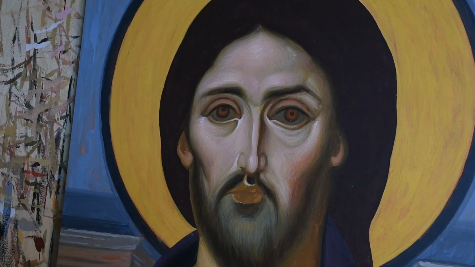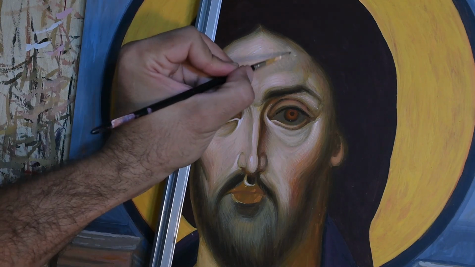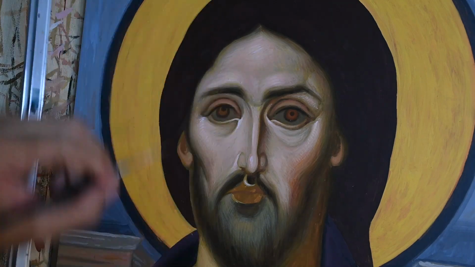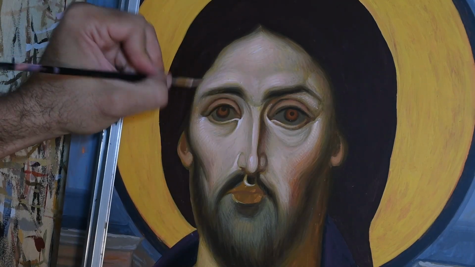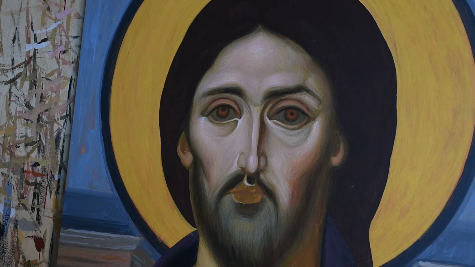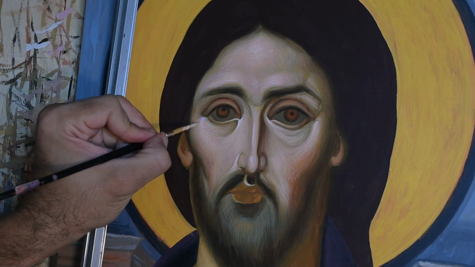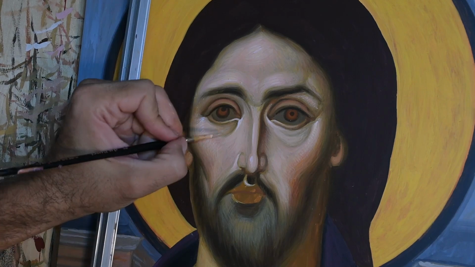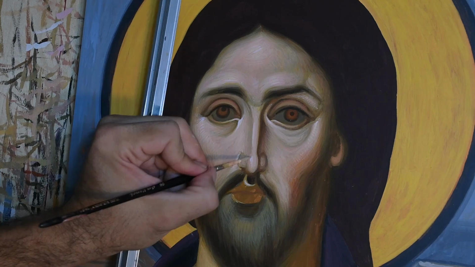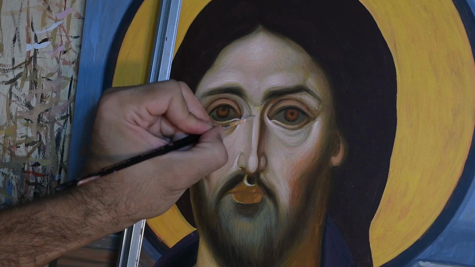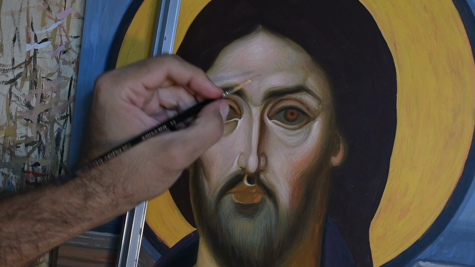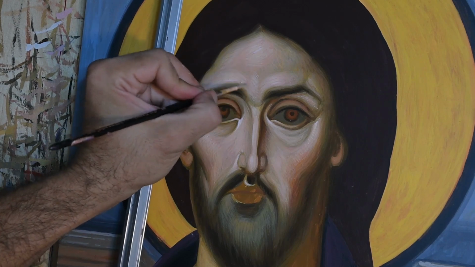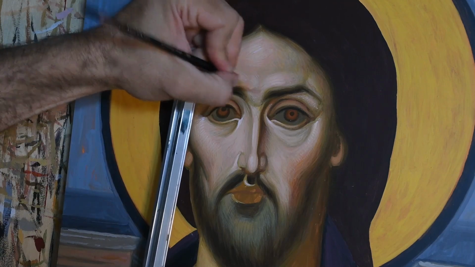See though how nicely the cold colors that we've used earlier are seen in comparison to the warmer tones on the cheeks. This looks really nice. So I would say for this icon it's really important to play with these warmer and colder colors, and this is very characteristic for this icon here.